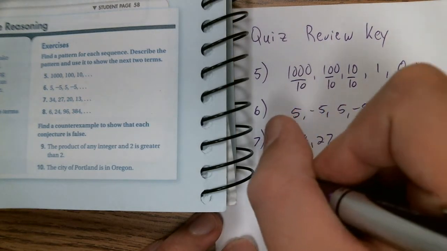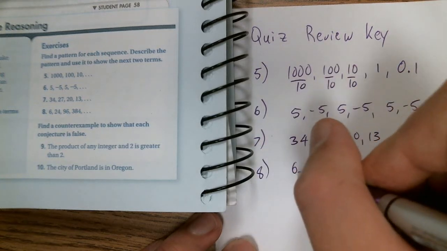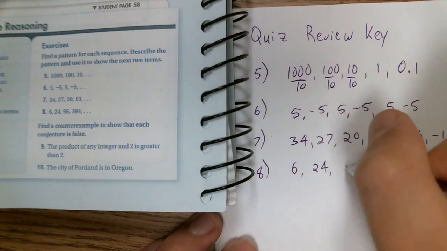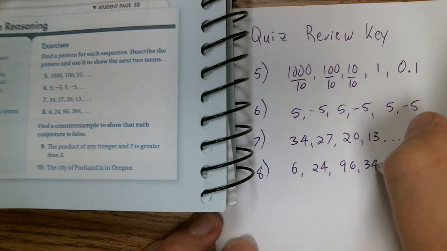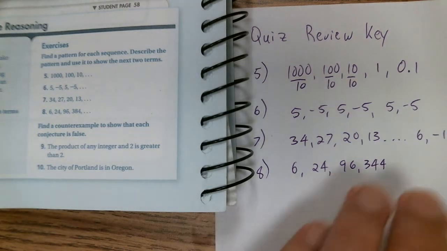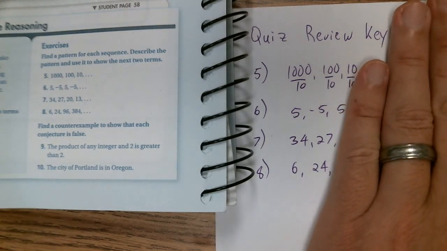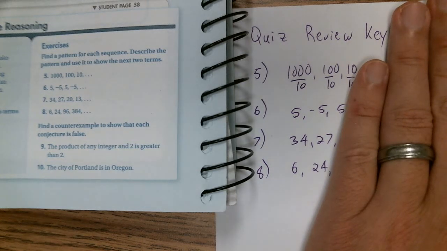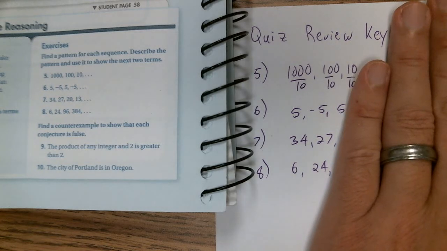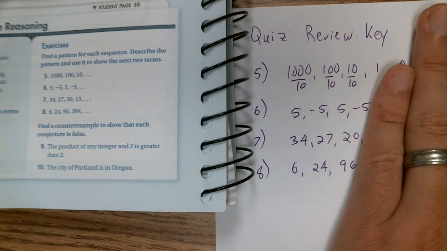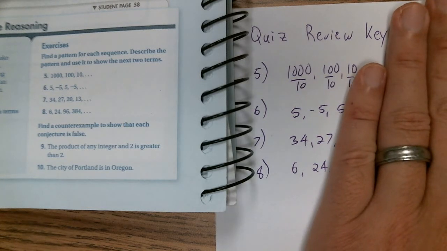Okay, number 8, I have 6, 24, 96, 384. Once again, let's just look at the first two terms. How do I get from 6 to 24? Well, I'm adding 18, right? I can add 18. All right, so now let's look at the next one. 24 plus 18 is 42. Whoops, that doesn't work.